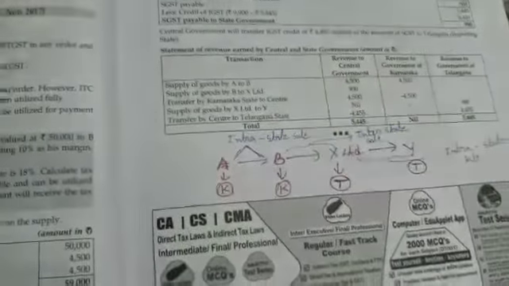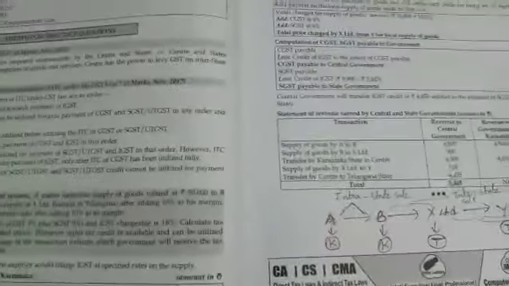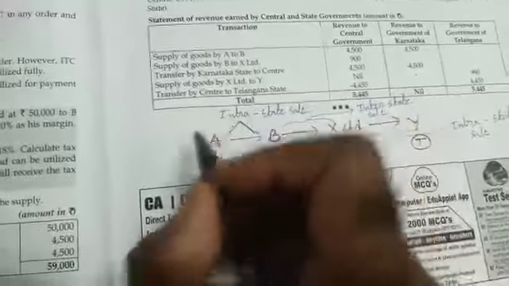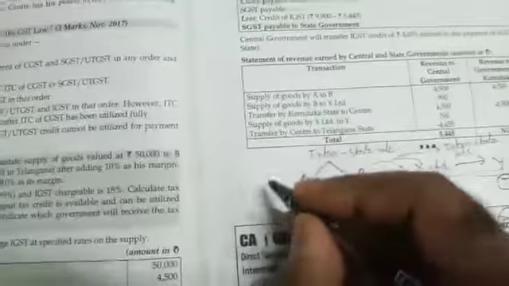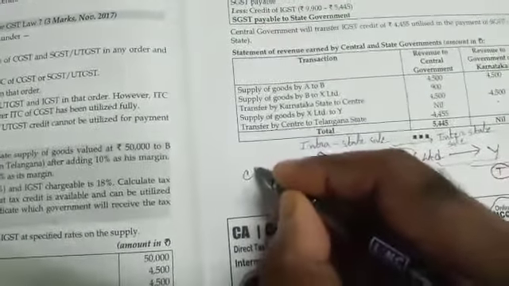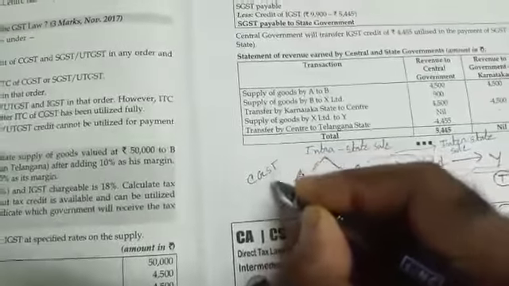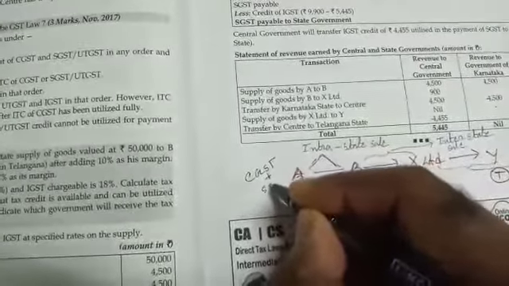For the first sale, that is for the intrastate sale from Karnataka to Karnataka, there will be CGST plus SGST.